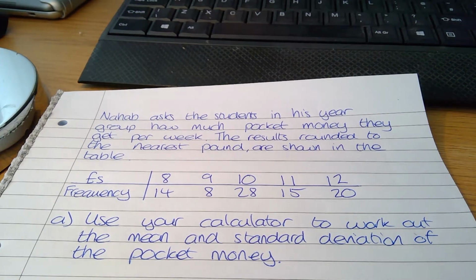So we'll look at an example about using standard deviation, and then it leads on to some interpolation. So we've got Nahab asks students in his year group how much pocket money they get per week. The results are rounded to the nearest pound. That's going to be important later on, because then it comes about upper and lower bounds.